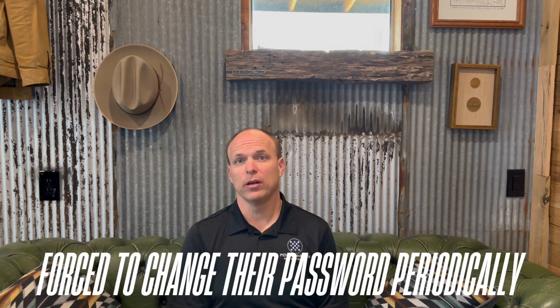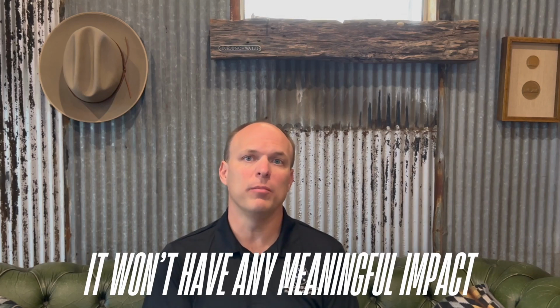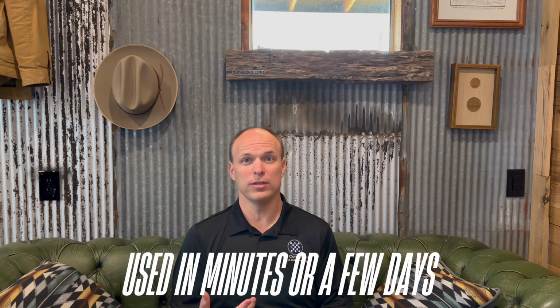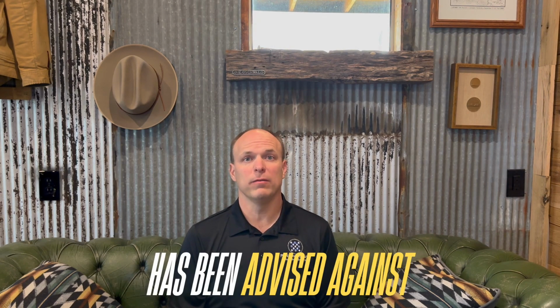Next, most users are forced to change their passwords periodically. Example, every 90 days you're forcing your users to change their passwords for no reason whatsoever. It won't have any meaningful impact on protecting you against a breached password, which is going to be used in minutes or a few days anyway once it's breached. And this practice has been advised against by NIST and OWASP and other standards for more than a decade now.